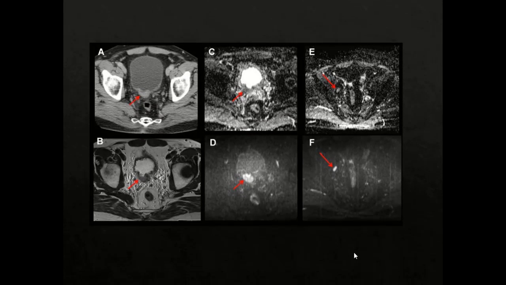These are some images for MRI, and here this is a CT image, and then an MRI image showing the growths at the base of the bladder.